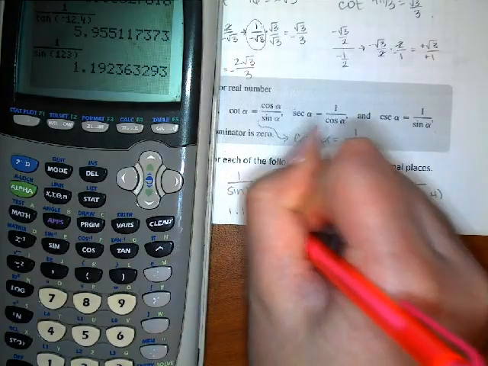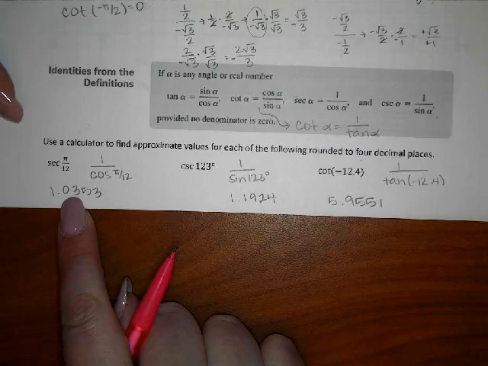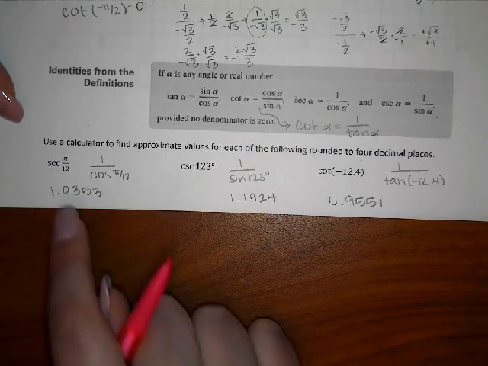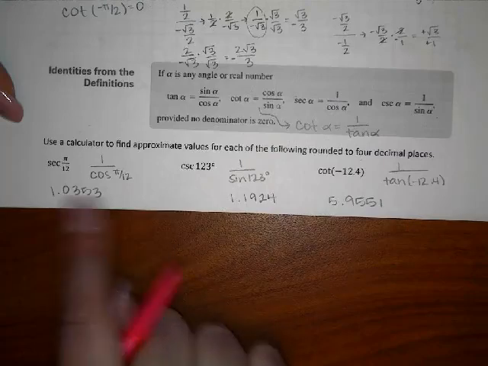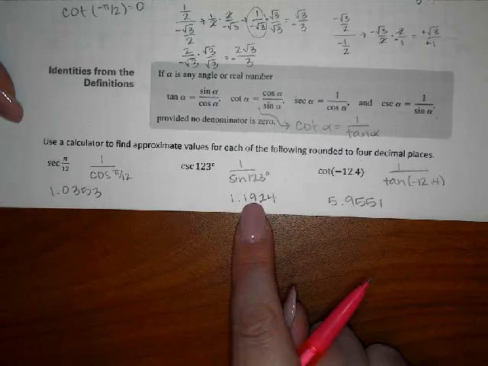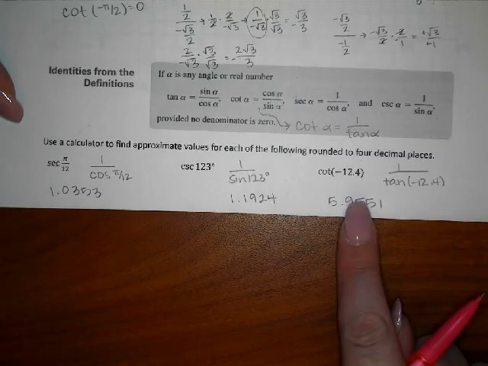And this answer that I got represents the ratio of the sides. So secant is the hypotenuse over the adjacent side, so the ratio of those sides is this decimal. The ratio of the hypotenuse over opposite is this. The ratio of adjacent to opposite is this. So that's what those decimals mean. All right.